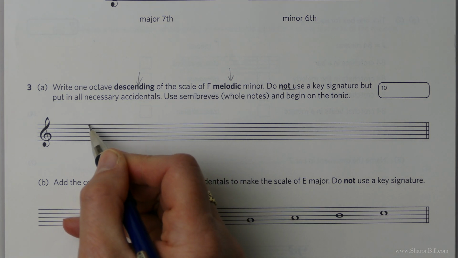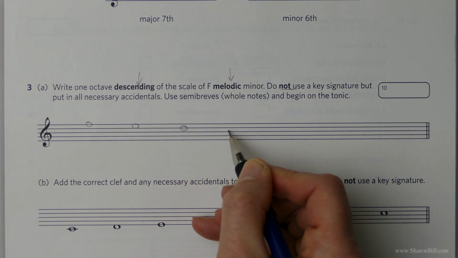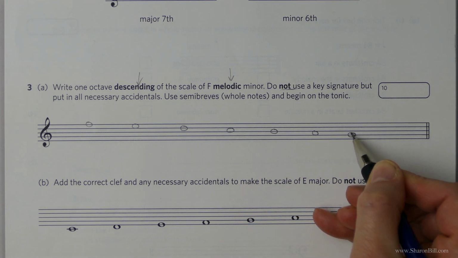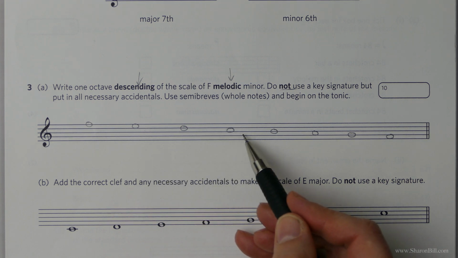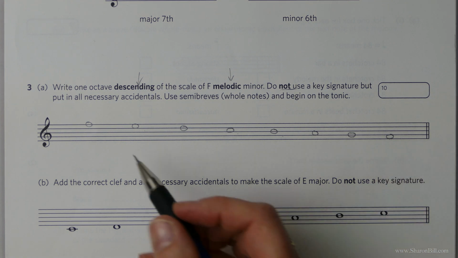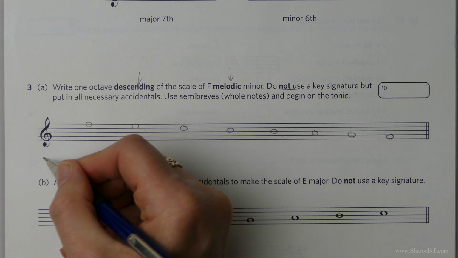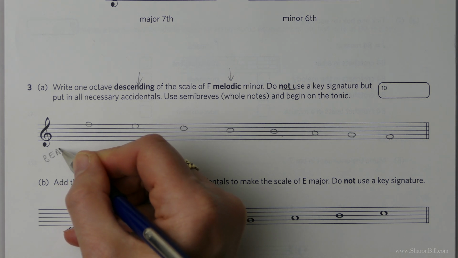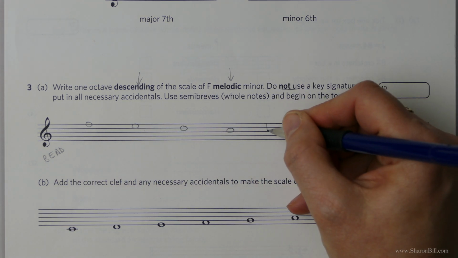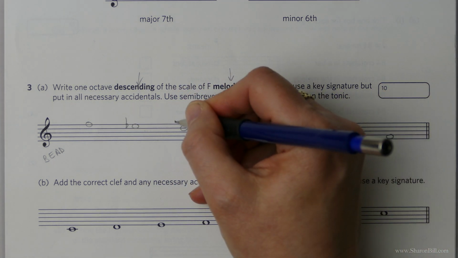So starting on this top F, coming down, line, space, scale literally means step. We're just stepping down this ladder system, line, space, 1, 2, 3, 4, 5, 6, 7, 8, beginning and ending on F, so we know we've not gone wrong. Now F minor is related to A flat major, which has a key signature of B flats, E flats, A flats, D flats. So I'm going to add those in order of key signature so I don't forget anything. B flats, E flats, A flats and D flats.